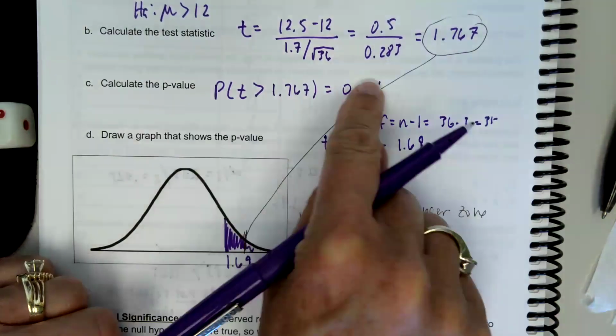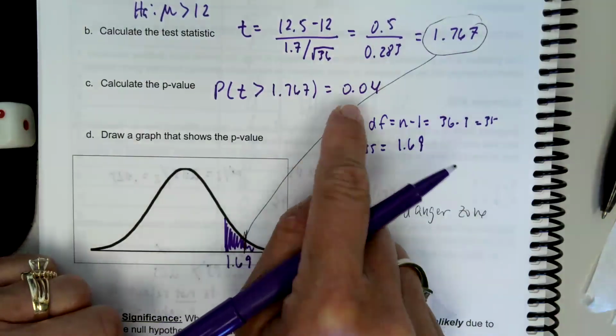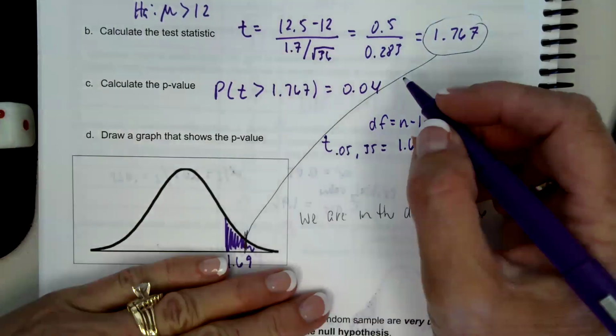And we're going to get more into this calculation later, so I'm not going to go into that right now. But it is less than alpha.